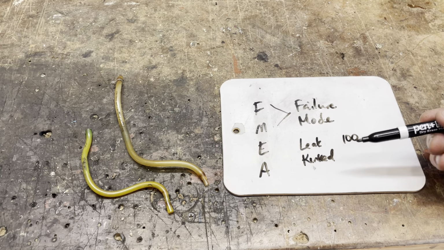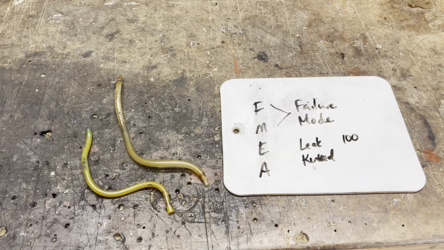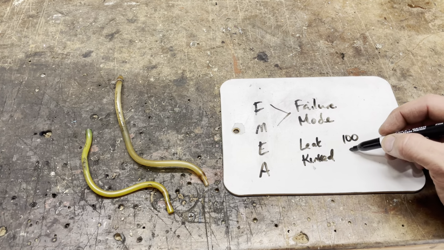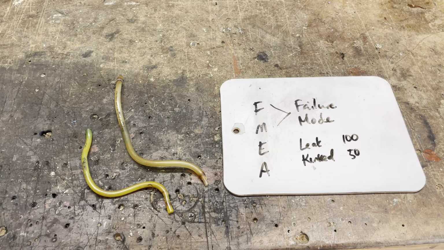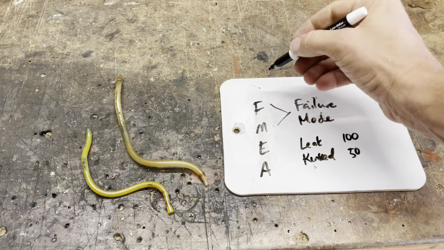Whereas kinked means the machine's not going to start. That's going to really aggravate the customer, but it's far less severe. You're not going to get sued for that. So it might be something like 50. And you use this process to prioritize yourself. Now, there's one other thing I want to mention, and that's called the DFMEA.